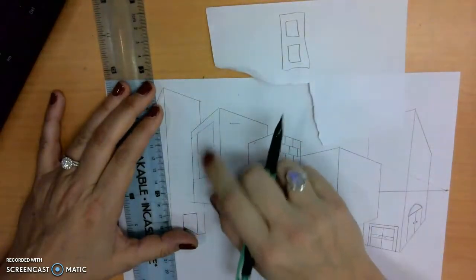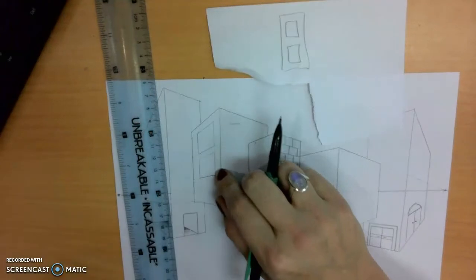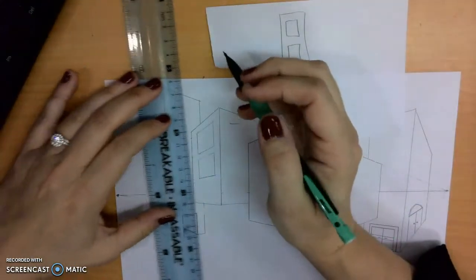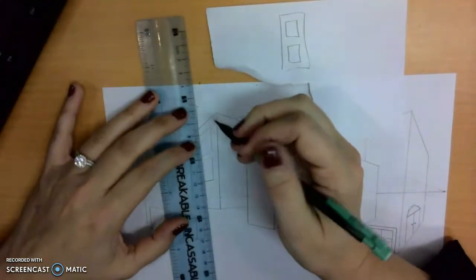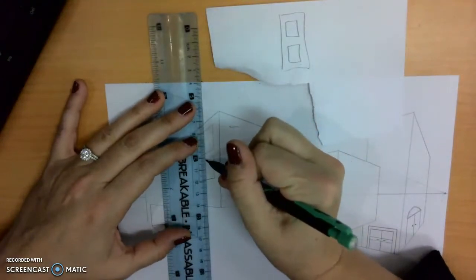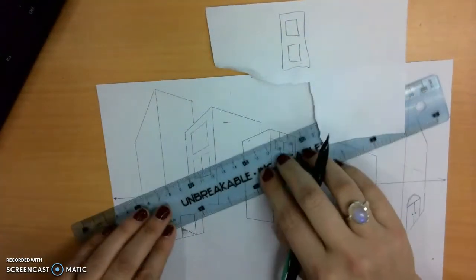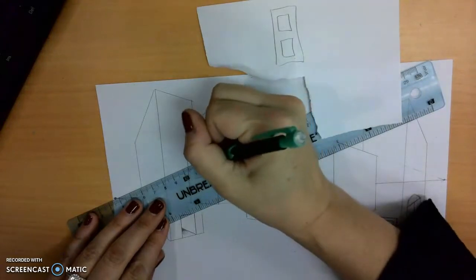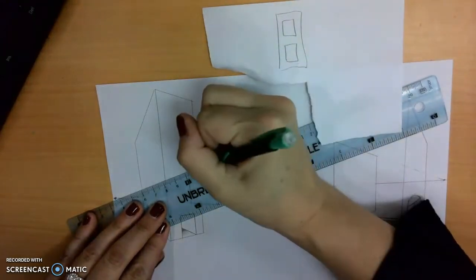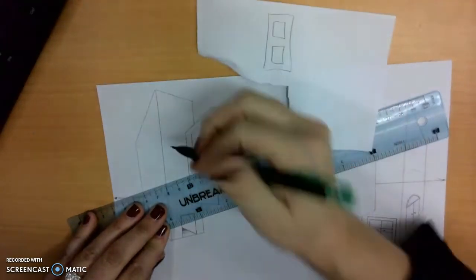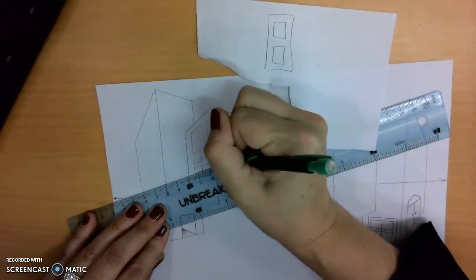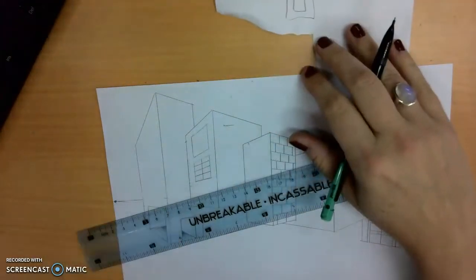Okay, so now I've got my windows, but then there's a couple different ways you can do it. You can make it so that they're separated like this. Maybe you want to do kind of small window panes like this. So there's kind of a pattern like that.